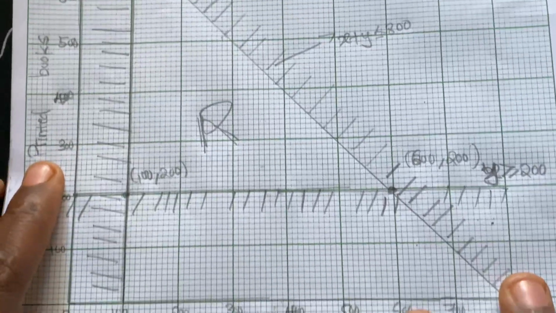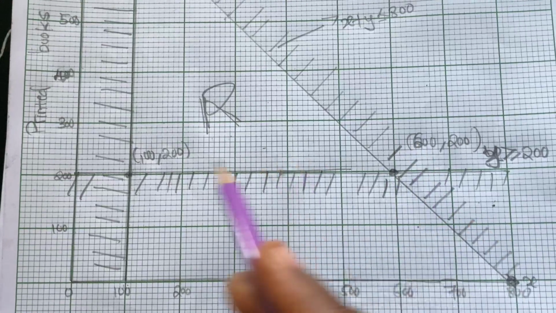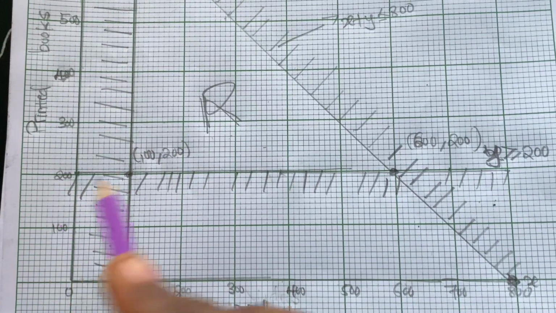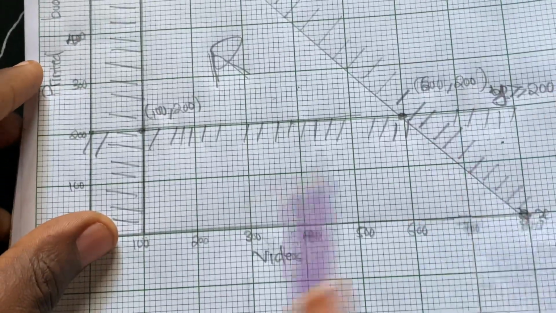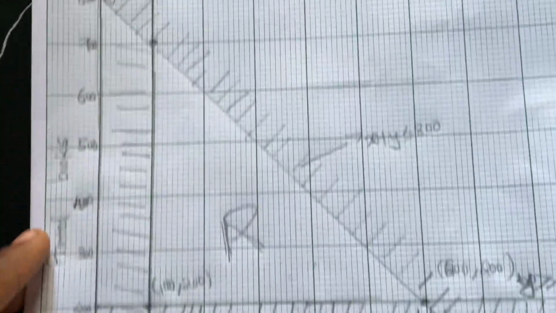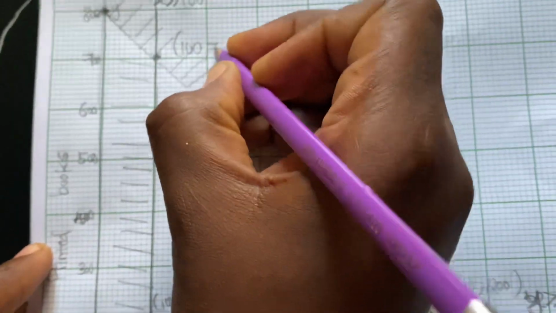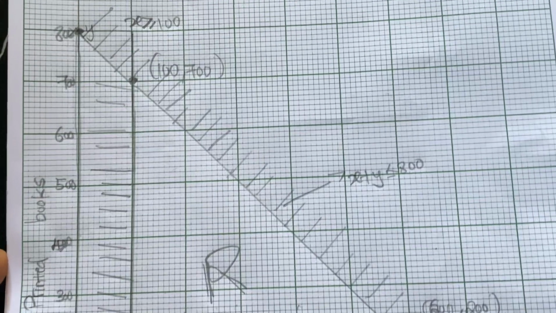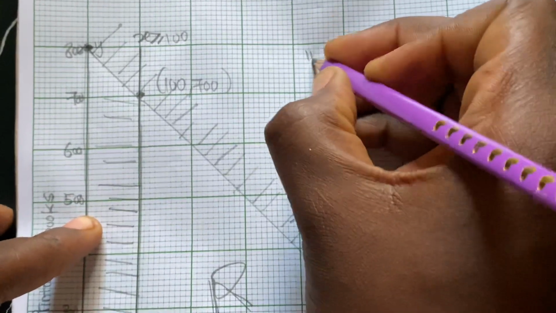The reason why I've picked 600 is this one: 600, 600, 200. Then this is 100, 200. Then the upper one here, that is 100, that is 700. So this is 100, 700, like this. So we're going to say, since the question that is following is a Roman numeral 3.